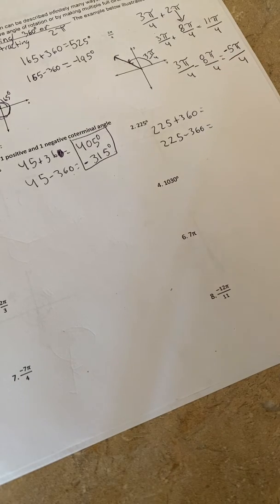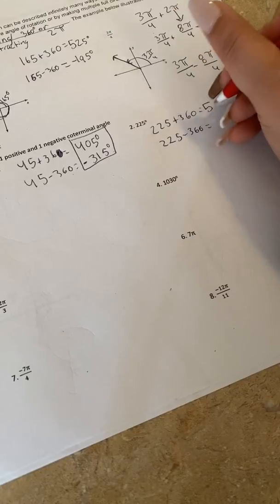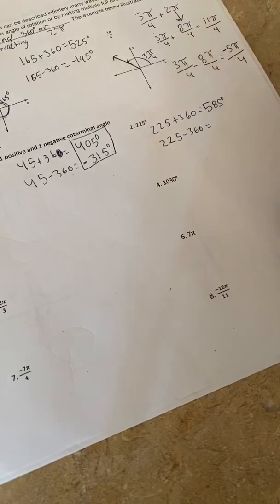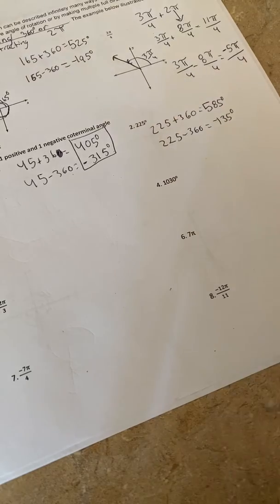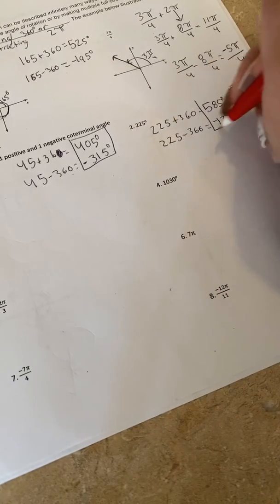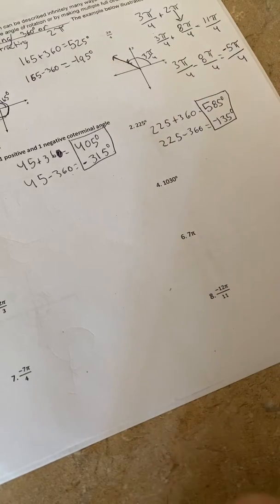So 225 plus 360 gives me 585 degrees. 225 minus 360 gives me negative 135. So that's negative 135 degrees. So both of these, there's one positive, one negative, we're done.